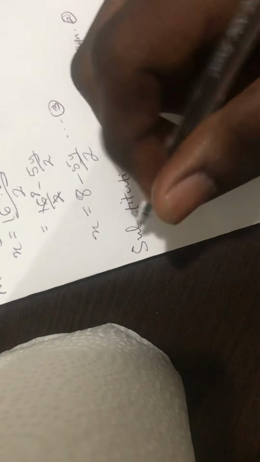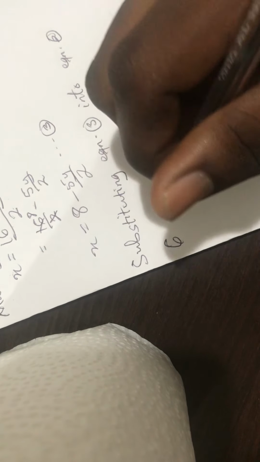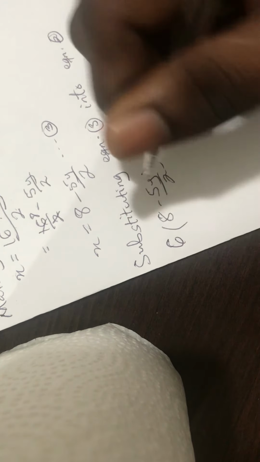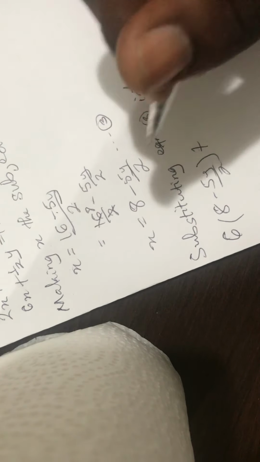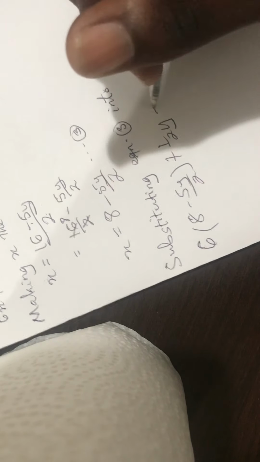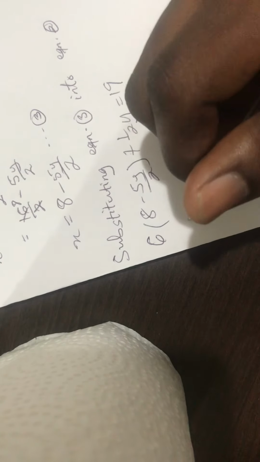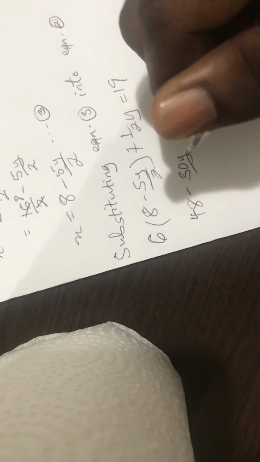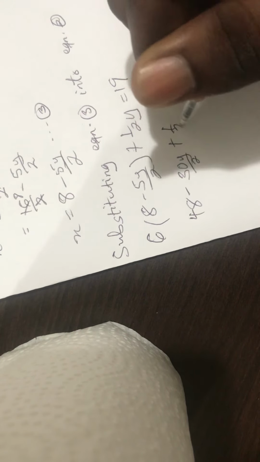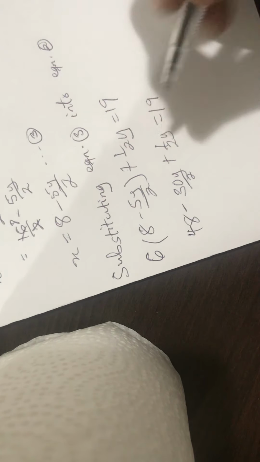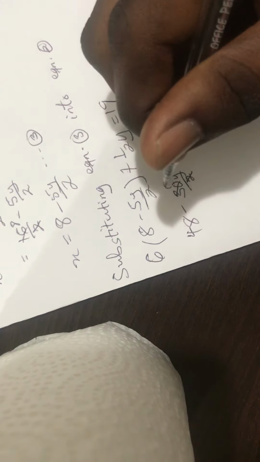So when we do that, we get 6 times 8 minus 5y over 2 plus half y is equal to 19. So now let's expand. Now we'll have 48 minus 30y over 2 plus half y is equal to 19. So now we can cancel this and get 15.